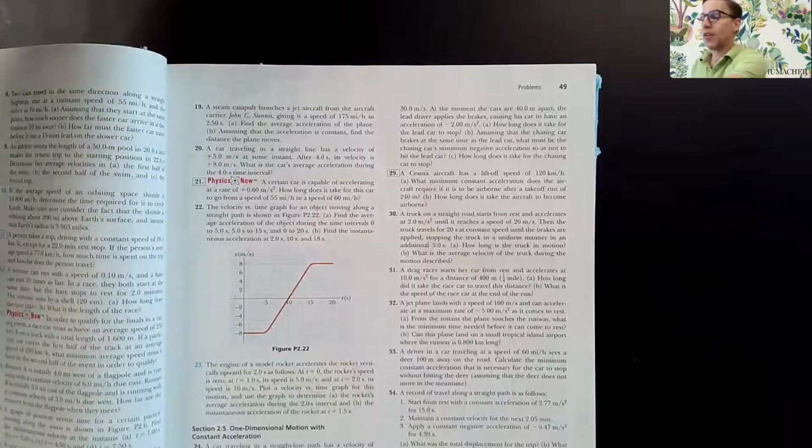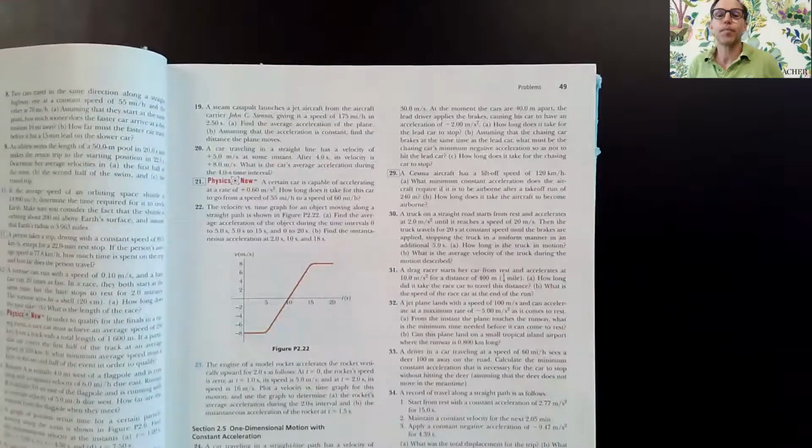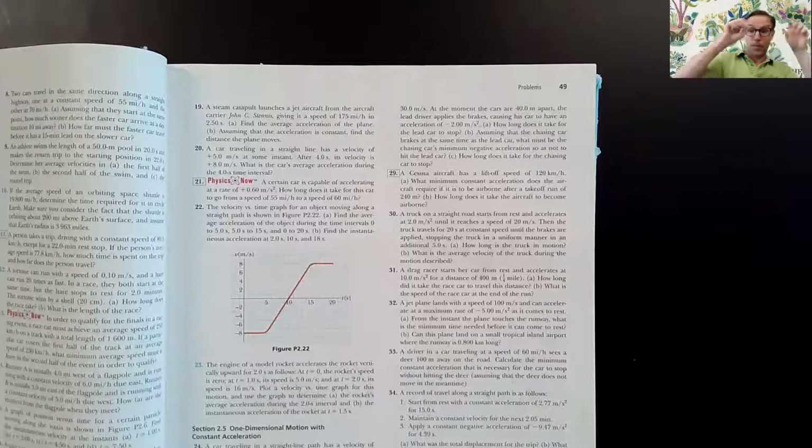At the moment that the cars are 40 meters apart, so when they're 40 meters apart, the lead driver applies the brakes, causing his car to have an acceleration of -2 meters per second squared. So the car in the front, which was going slower, 25 meters per second, is going to have an acceleration of -2. So that's the beginning. They're 40 meters apart, go.